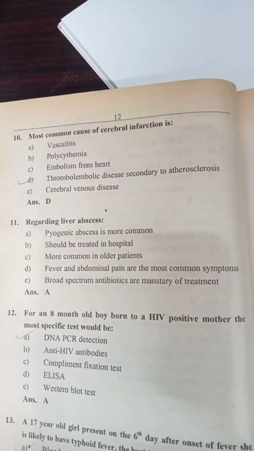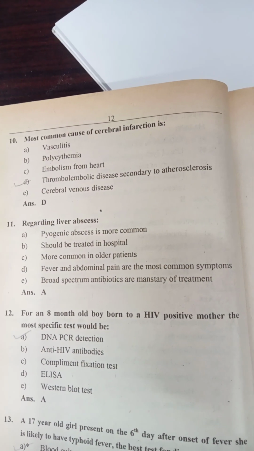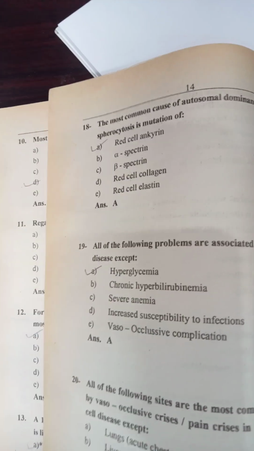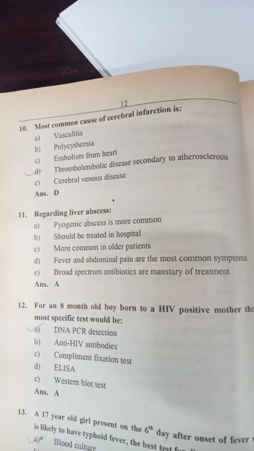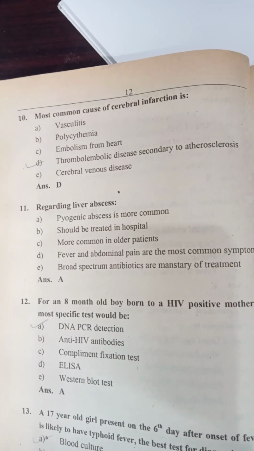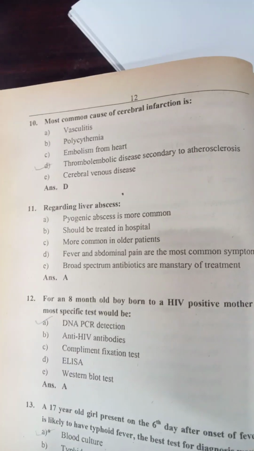An 8-month-old boy born to an HIV positive mother, the most specific test would be DNA PCR detection.